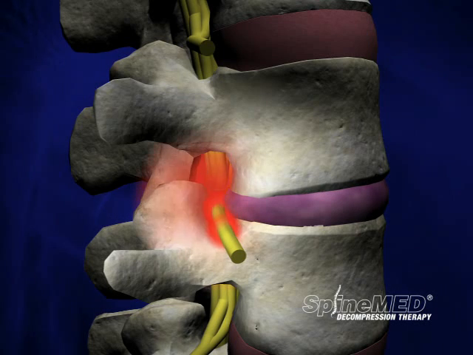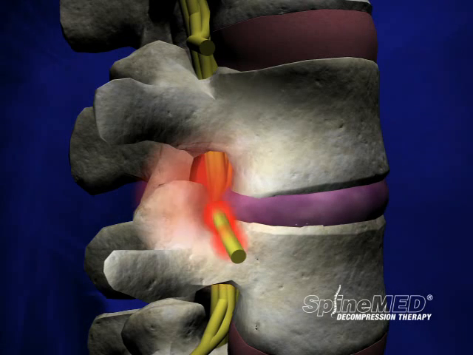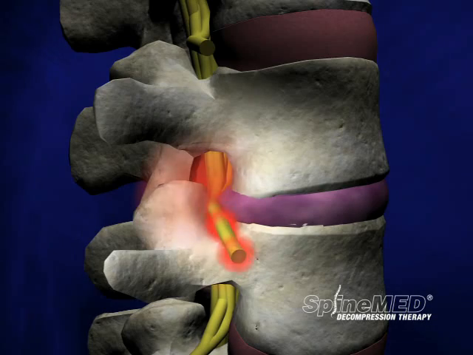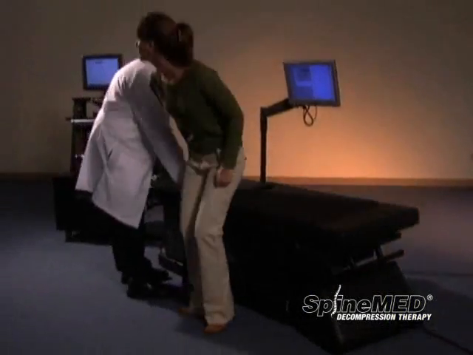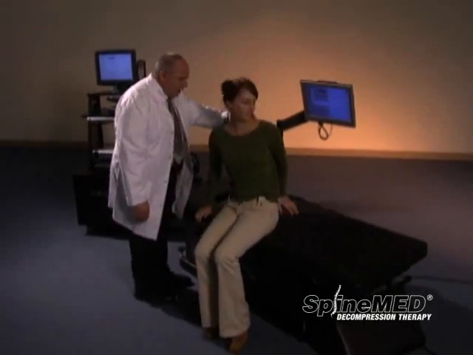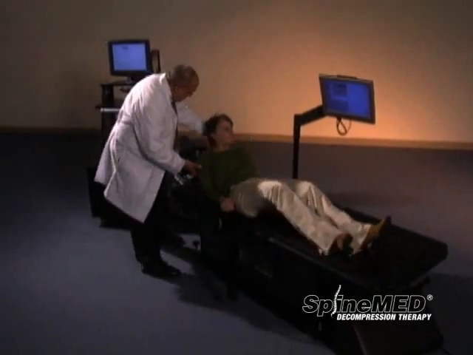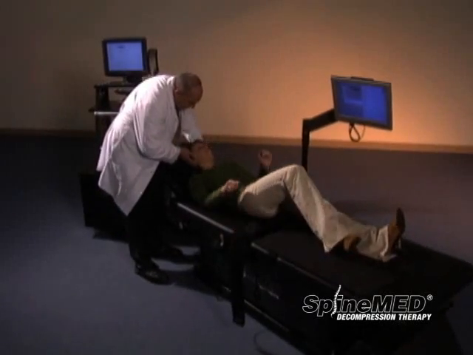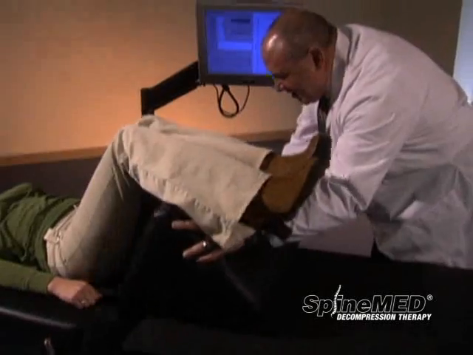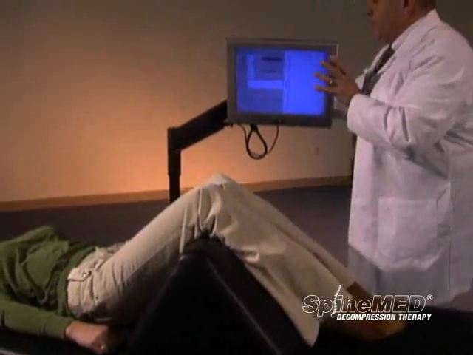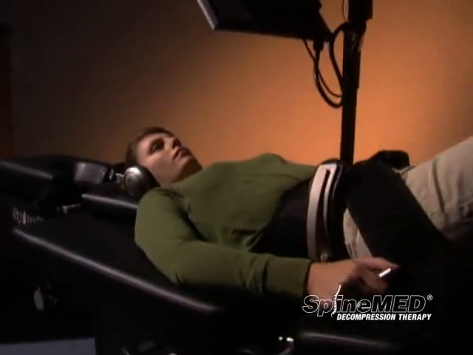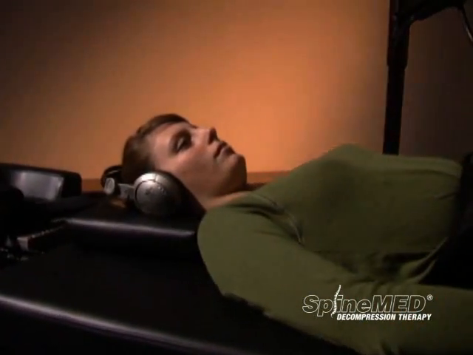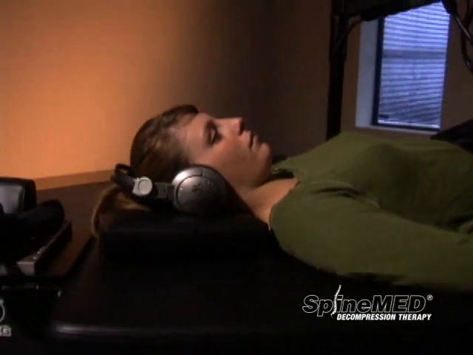A compressed nerve often causes lower back pain and sciatica, a pain that radiates into the buttocks or down one or both legs. Damaged intervertebral discs seldom heal because they remain under constant pressure, even when a person is at rest. With back and neck pain reaching epidemic proportions in this country, medical professionals recently began exploring additional treatment options. By combining science and technology, one of the world's most advanced conservative treatments for disc injuries was introduced with the SpineMED decompression table.